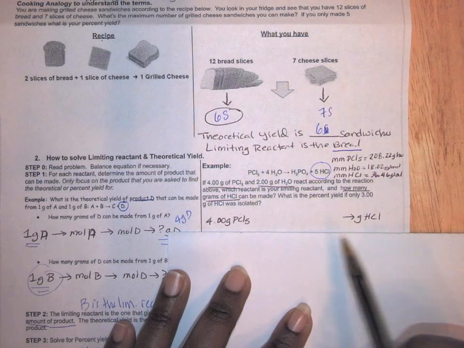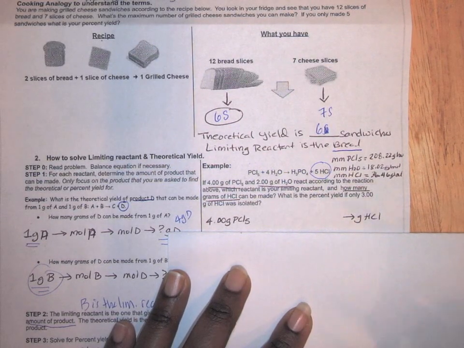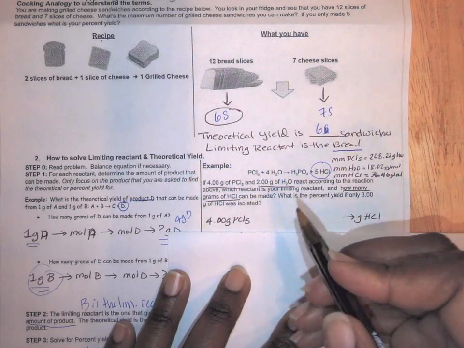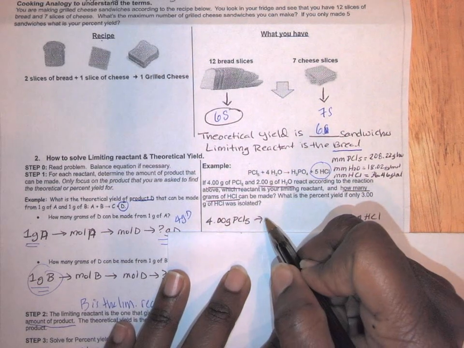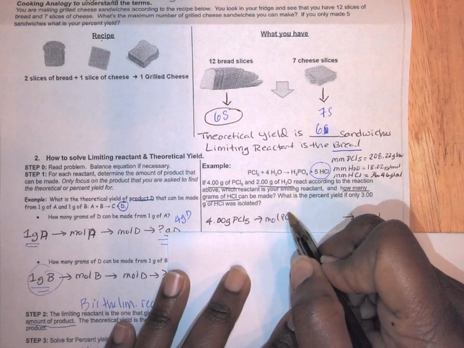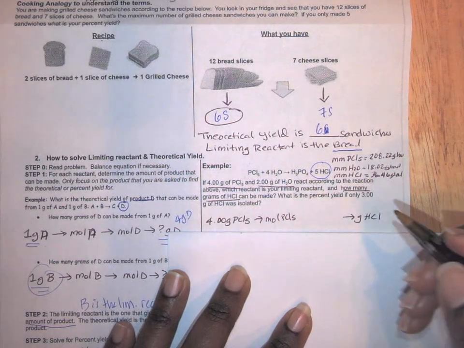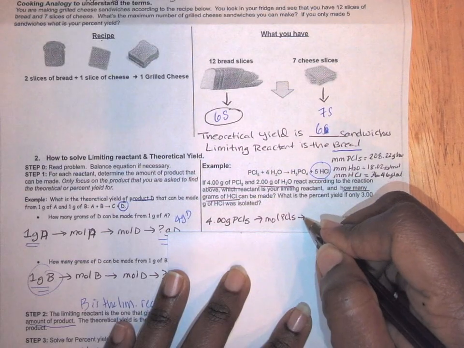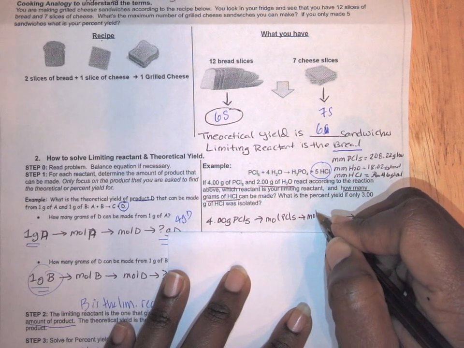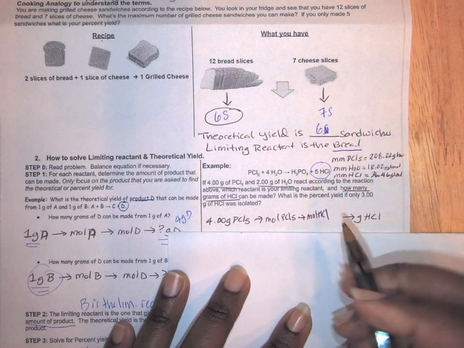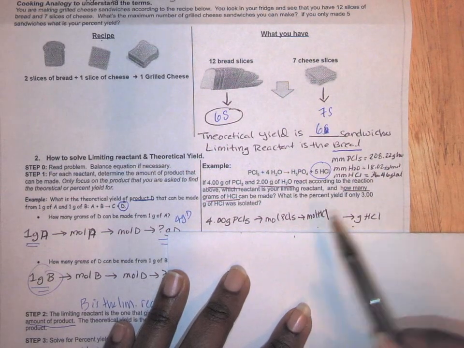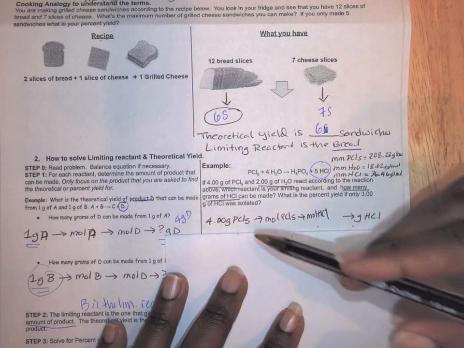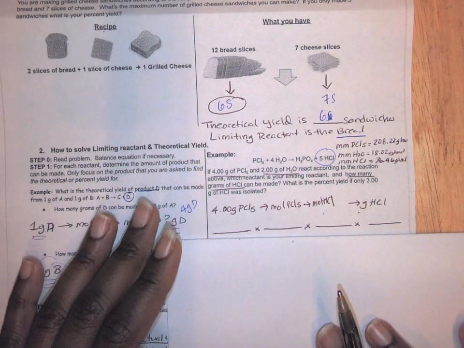Since PCl5 and HCl are different substances, I can't go through them directly if they're both in grams. So the first thing I need to convert is from grams of PCl5 to moles of PCl5. And then once I have the moles of PCl5, I can convert to moles of HCl. So once they're both in moles, I can convert to or from them. And then once I have the moles of HCl, I can convert to grams of HCl. So that's what's going on here in the middle. So what does that work actually look like?